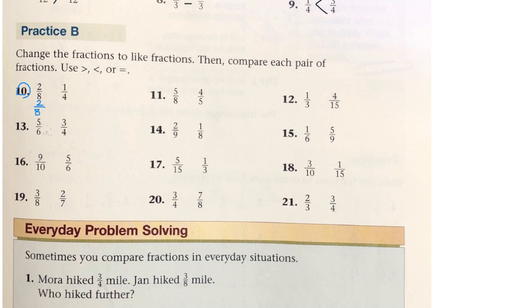Since 8 is a multiple of 4, I can leave the 8 as it is, and I can turn 1/4 into a fraction with 8 as the denominator, and it takes 2 4s to get to 8. So we're multiplying by 2. So the new fraction is 2/8. So 2/8 is equal to 2/8. 2/8 is equal to 1/4 then.